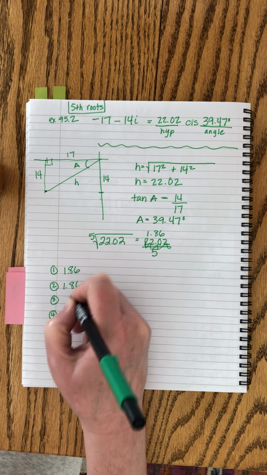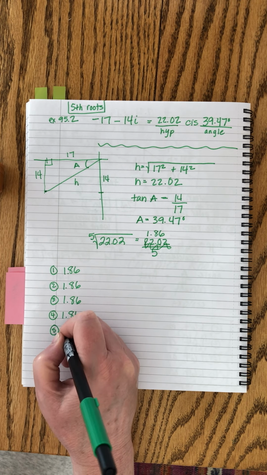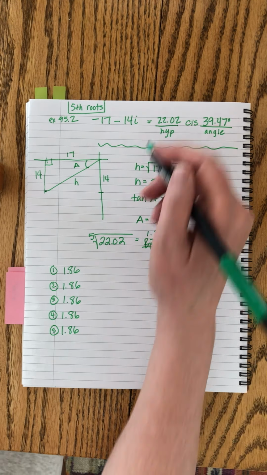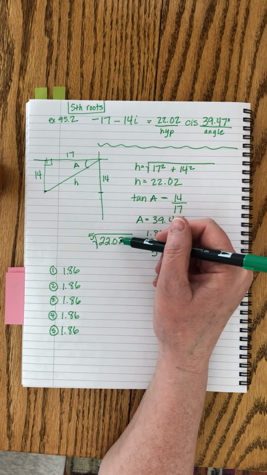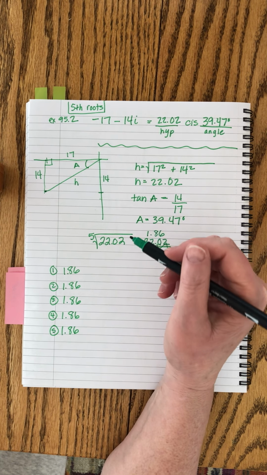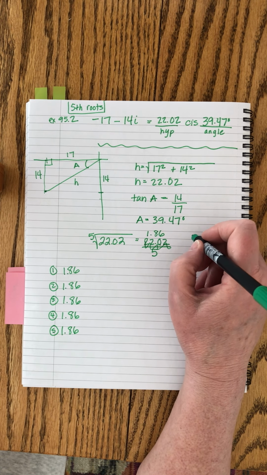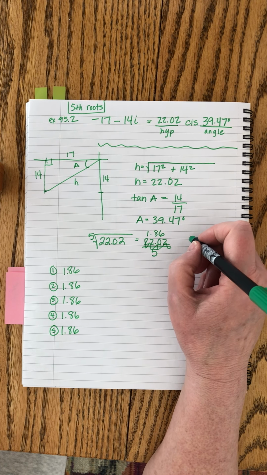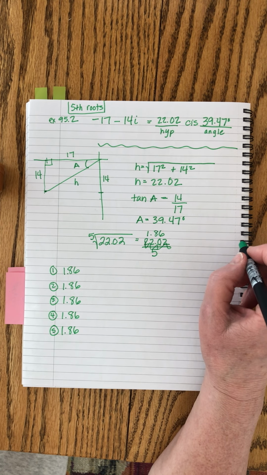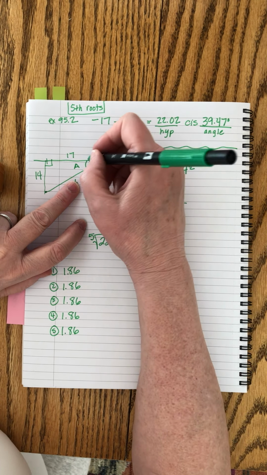So here are all of our hypotenuse roots, right? They always stay the same. And that's the fifth root of 22.02. Now we need to find the angle. This is where we divide by 5. We take the, oh, I see what I did wrong. Ooh, I caught myself on a good mistake.